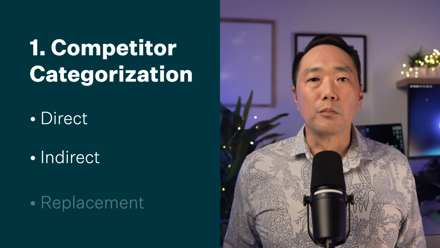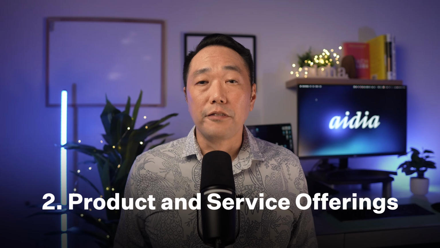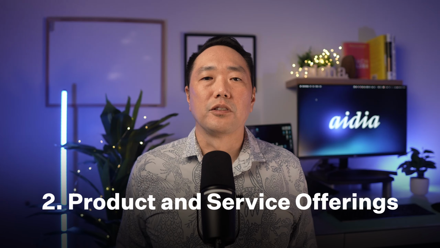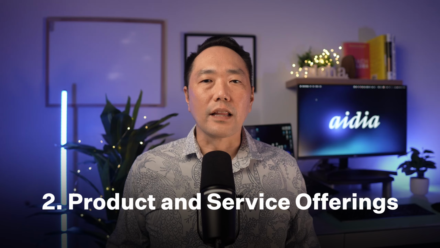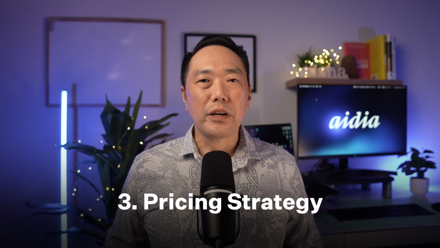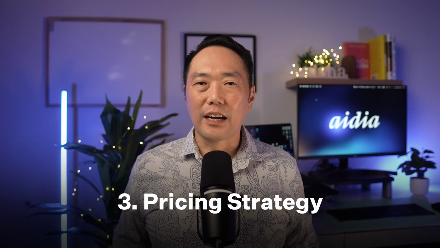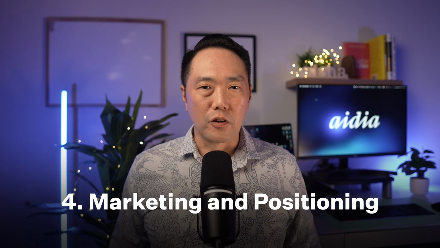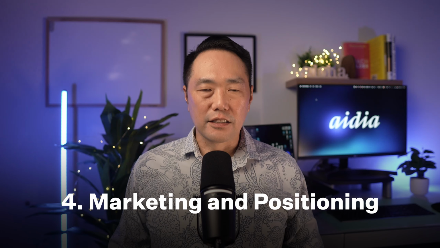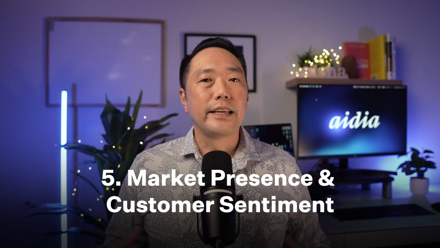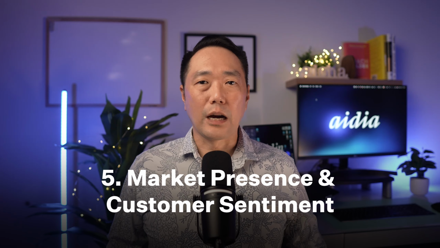Second, product and service offerings. Their core features, quality signals, their unique selling proposition, and gaps versus you. What do they lack that you can offer? Third, pricing strategy. Price points if published, structure, discounts, trials. Fourth, marketing and positioning. Their brand voice, the channels they're active on, content strategy. Fifth, market presence and customer sentiment. Case studies, reviews, top praises and top complaints.